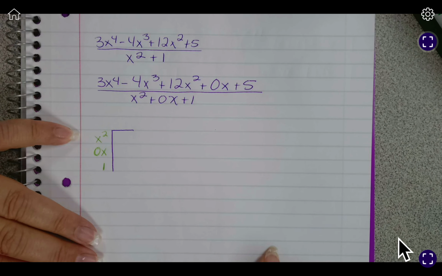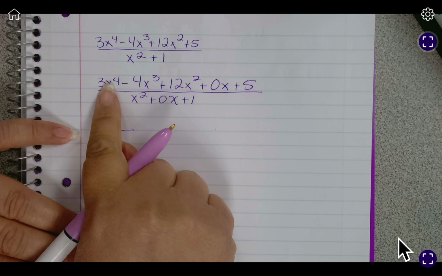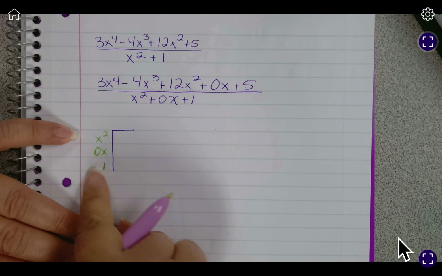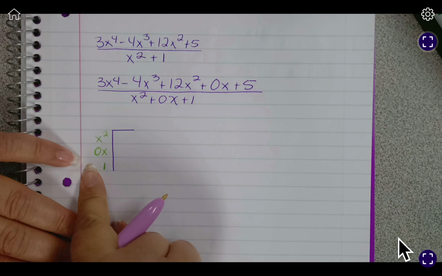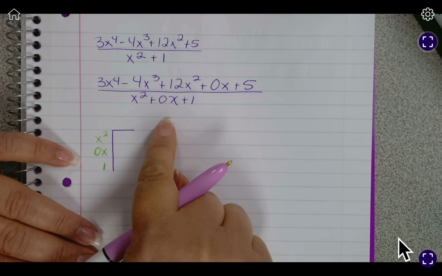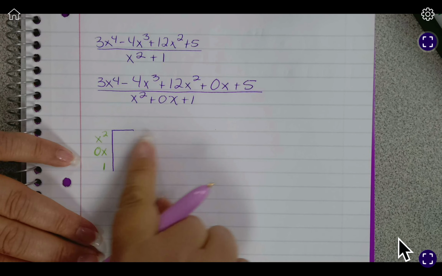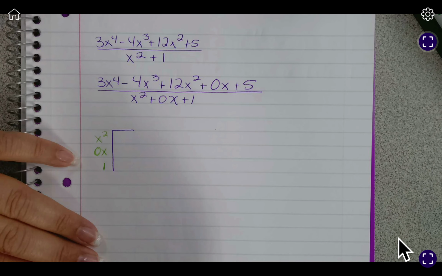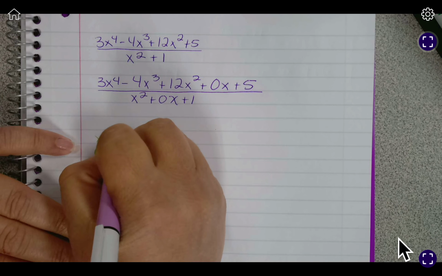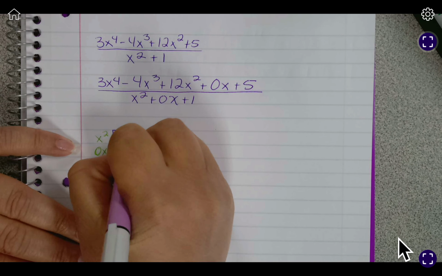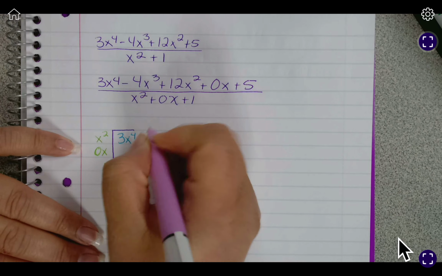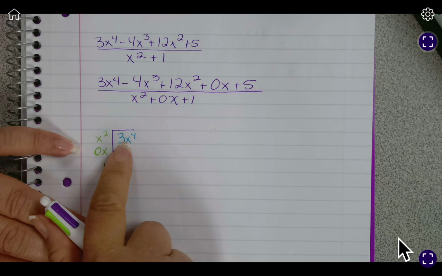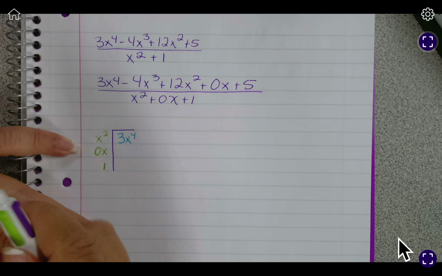So first thing I'm going to do is I'm going to put in, this is the product. So I'm going to multiply this. This would be one factor, this would be the other factor. So this would give me the product on the inside. So let's put that first one in. And let's find the factor for this product first.